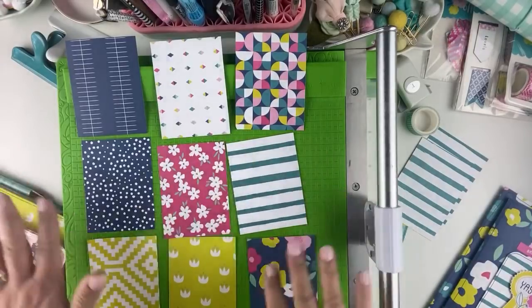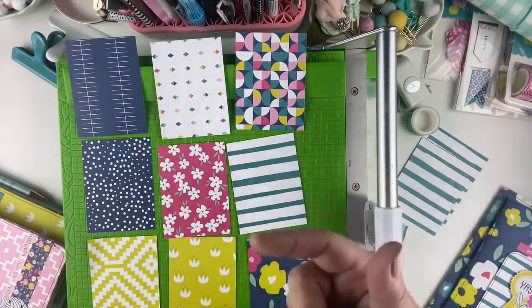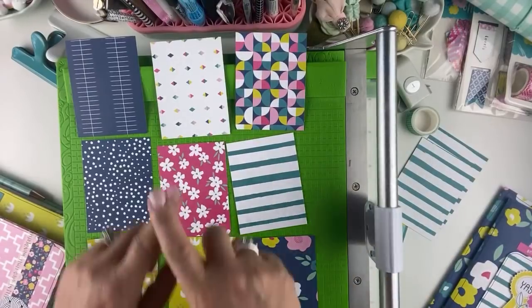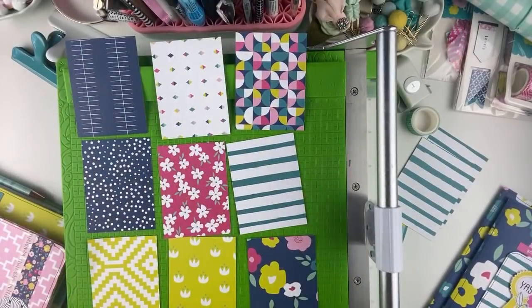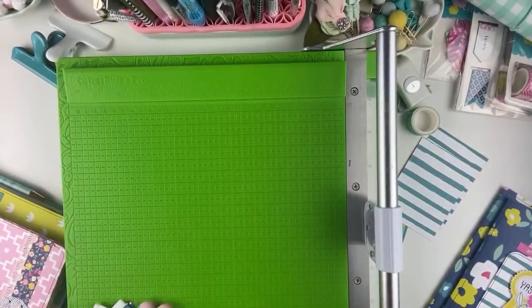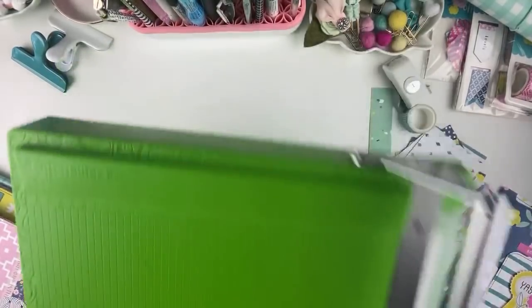So as you are working with the kit, at any time, if you need to replay or rewind, you can always do that, so you know how many of those you're cutting. If you are not working with the kit, then you want 9 different 3x4 patterns. Okay, so there are 9, and we're going to get our trimmer out of the way.